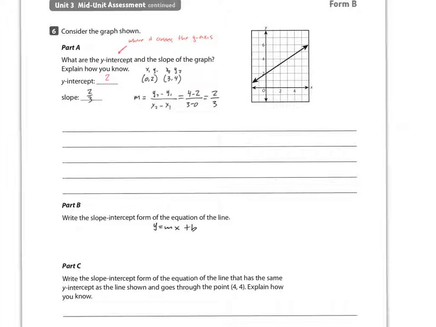The y-intercept is the variable b. The slope is our variable m. So the only thing you need to do is plug in those numbers. So you're going to get y equals 2 over 3x plus 2. And that's all you need. And we're done with part B.